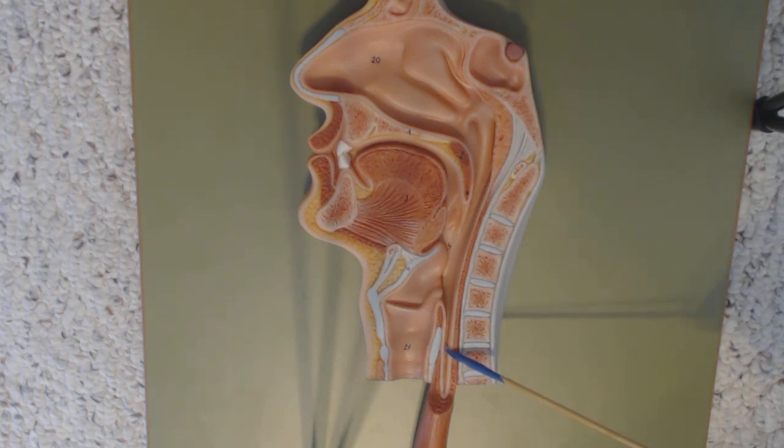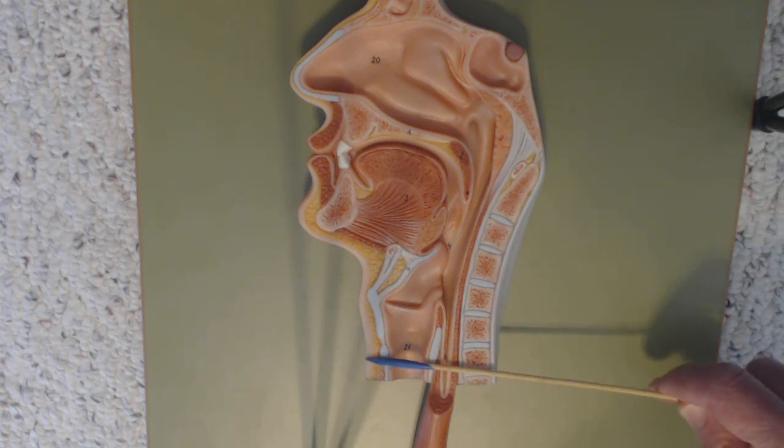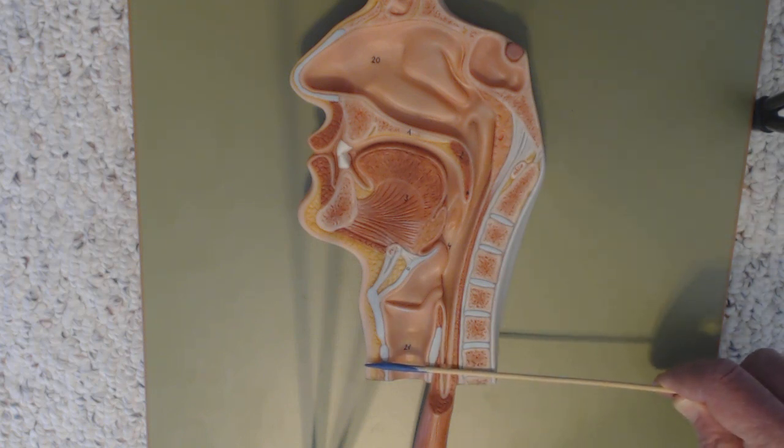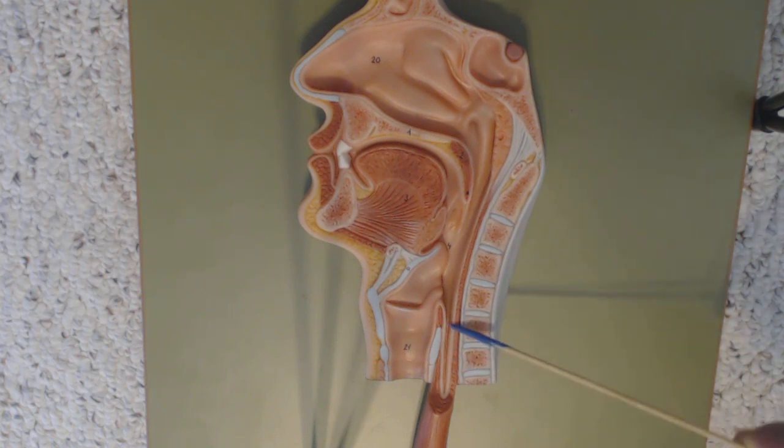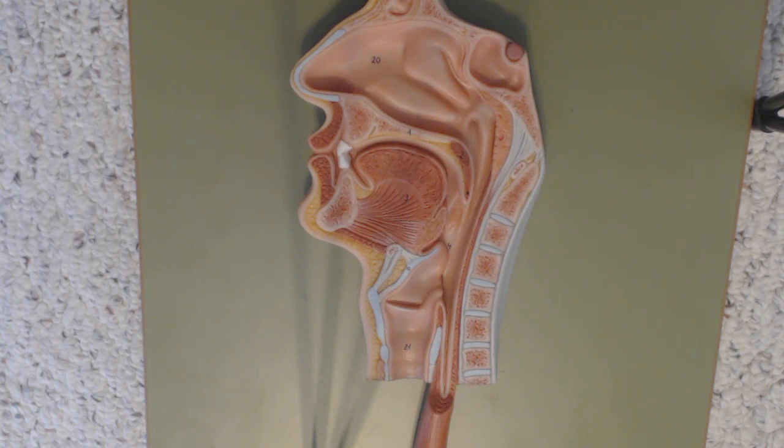And the lower boundary for the laryngopharynx is roughly at about the same level as the inferior or bottom part of the cricoid cartilage, roughly about there. And from there, this tube, the laryngopharynx, continues distally as the esophagus.